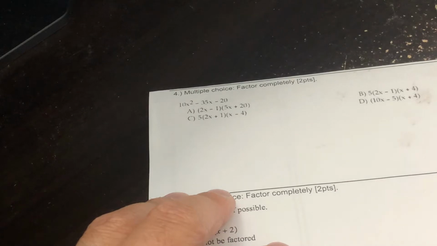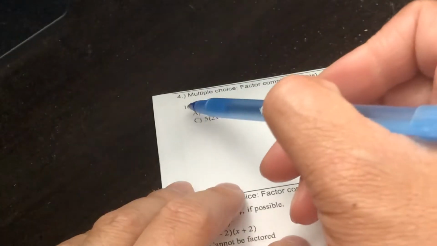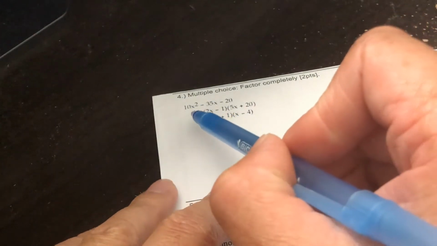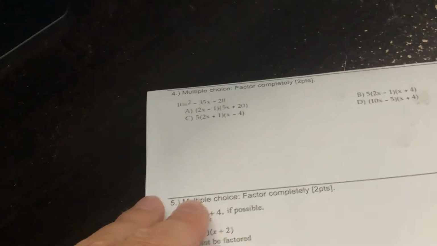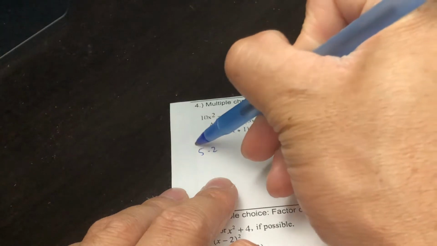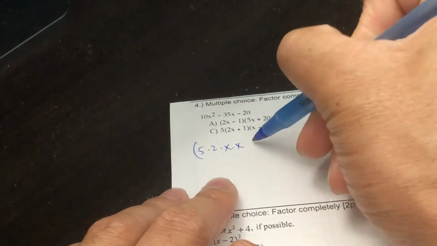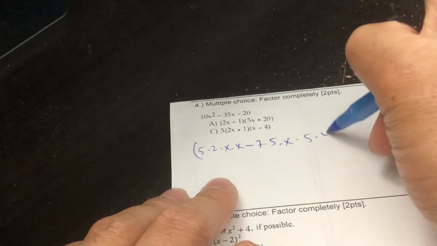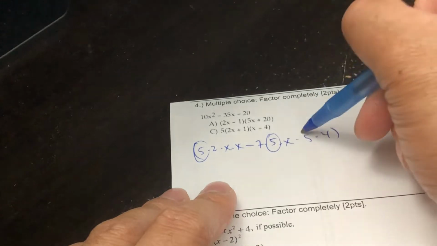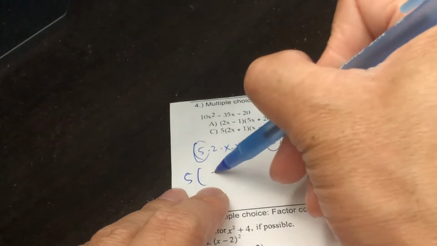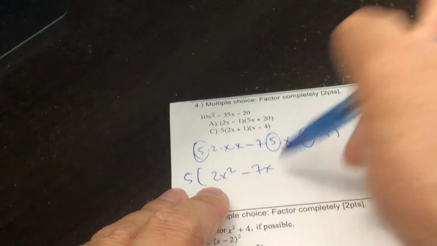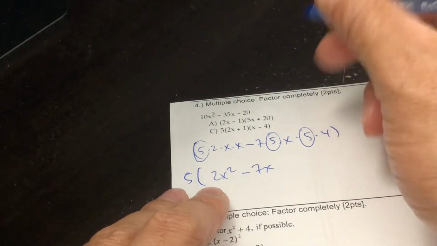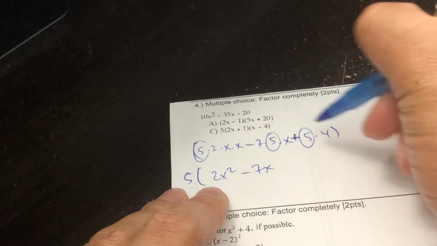Question number 4, factor completely. Remember, the first question you should always be thinking is, does this problem have a greatest common factor? And the answer is yes. So I recognize they'll have 5s in there. So there's my GCF. So I have 5 times 2x squared minus 7x, should be a plus. It's plus 4.